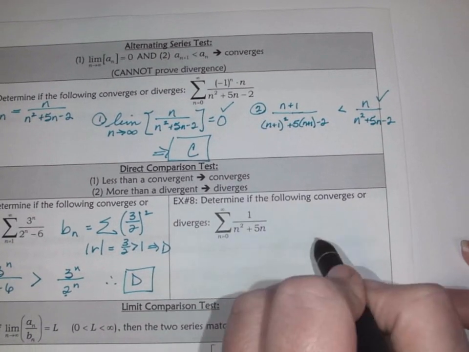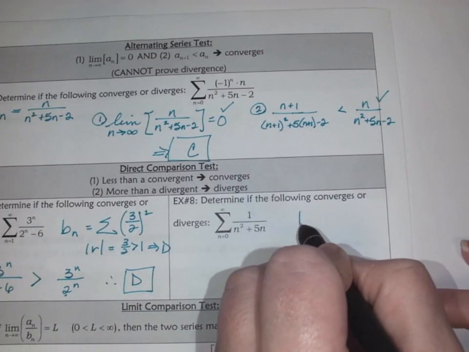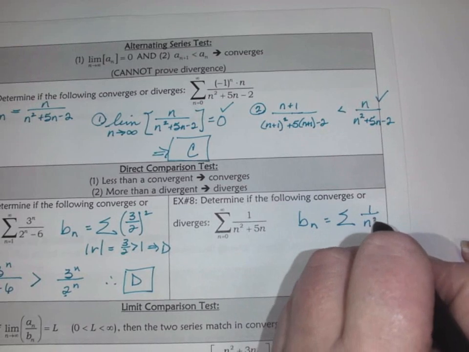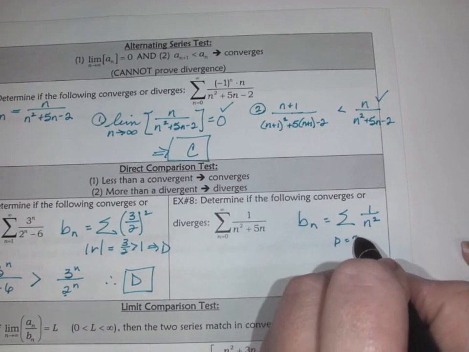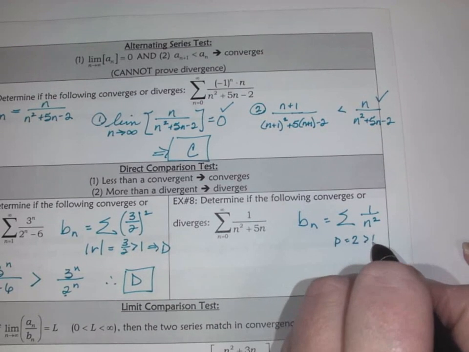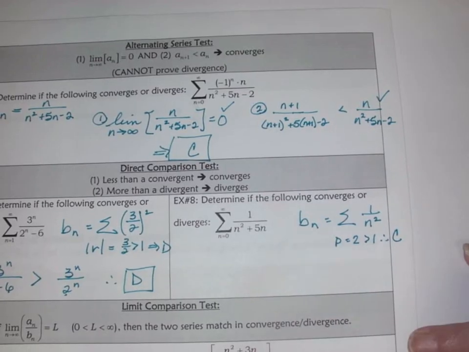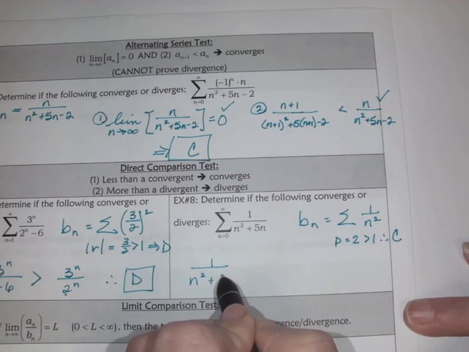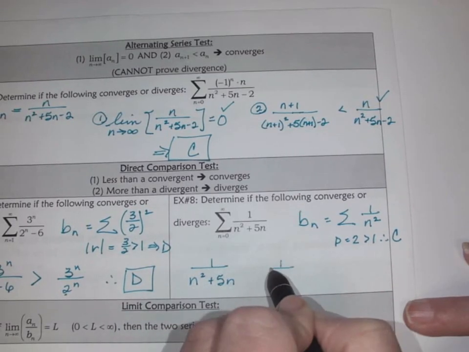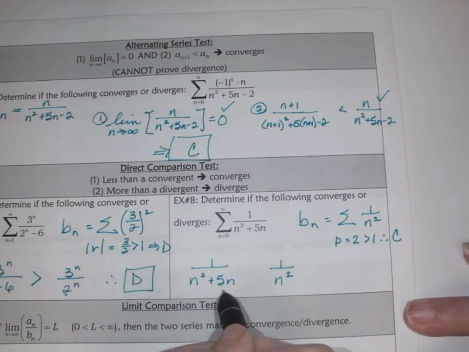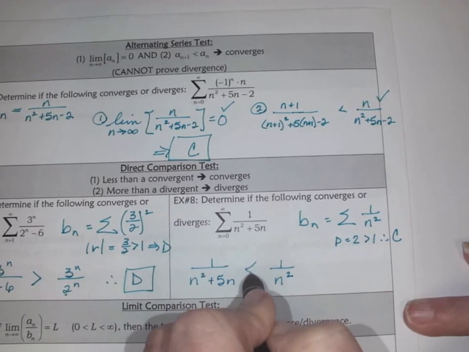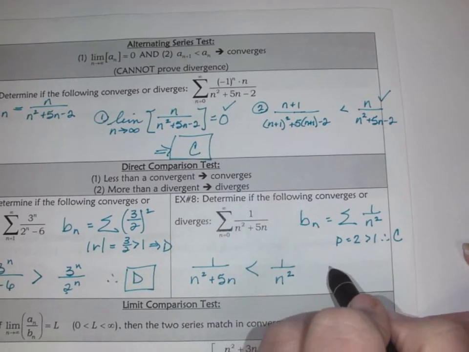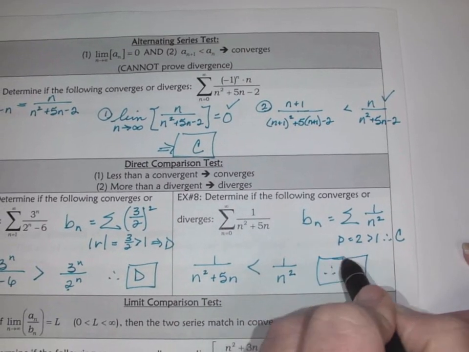Over here, if we compare it to the p-series, b sub n is going to be the p-series of 1 over n squared. Here, p is equal to 2, which is greater than 1, so therefore it converges. So now we're going to compare 1 over n squared plus 5n and 1 over n squared. Well, adding 5n to the denominator is going to make it smaller. So now we're less than a convergent, so therefore we also converge.